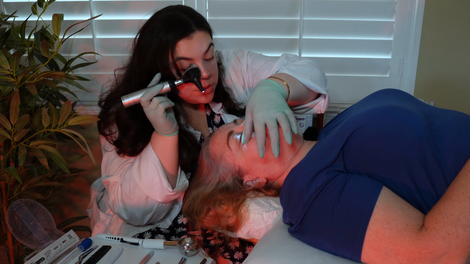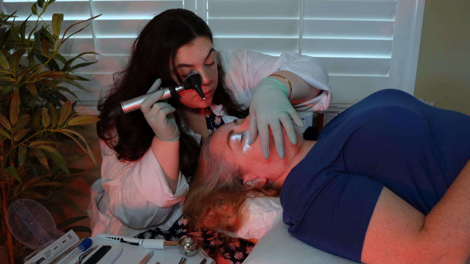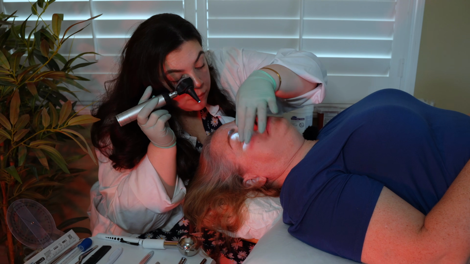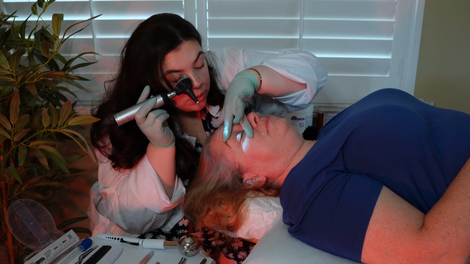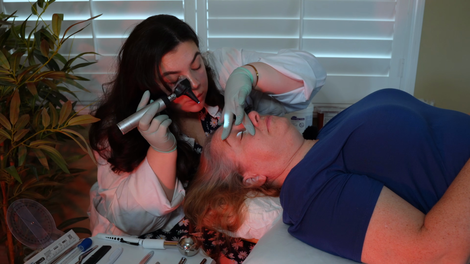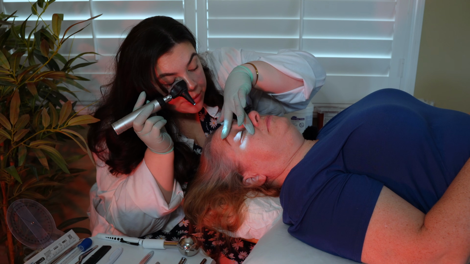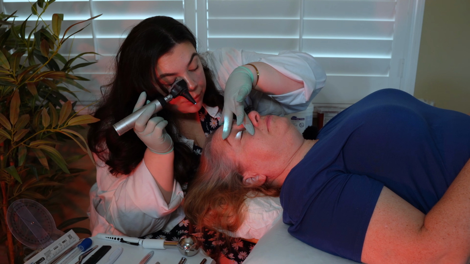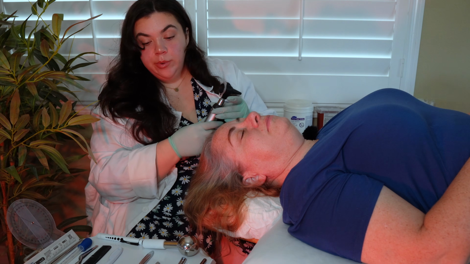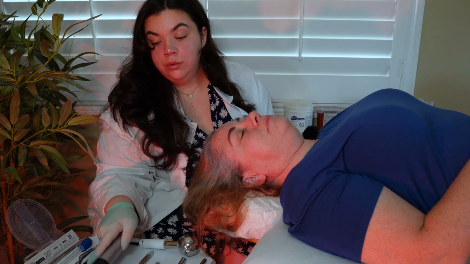And I'm going to gently pull down at the lower lash line, visualizing the follicle, and then gently pull up simultaneously to better expose any potential areas of concern. Very good.